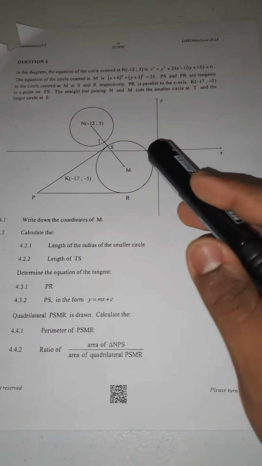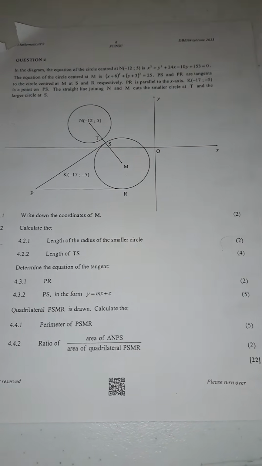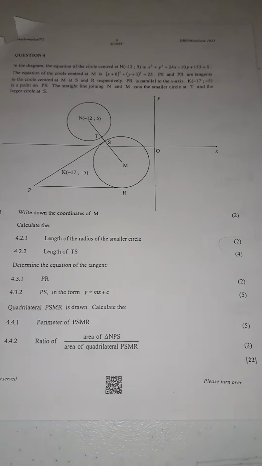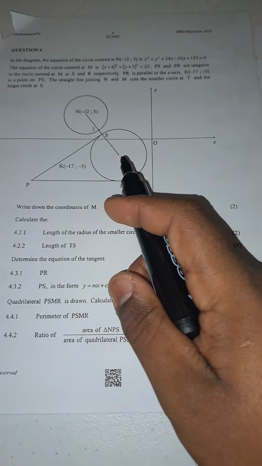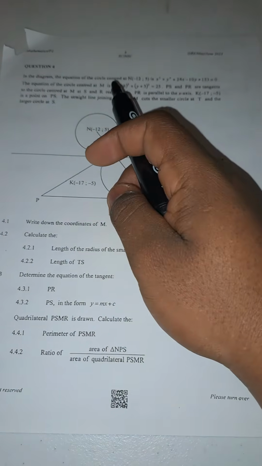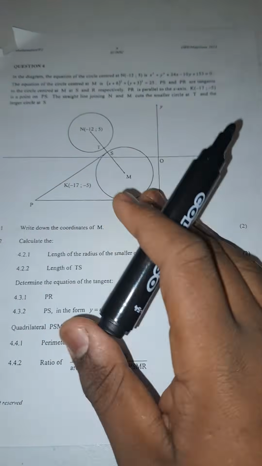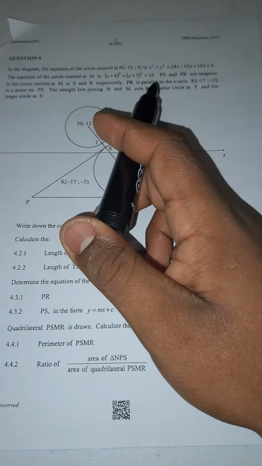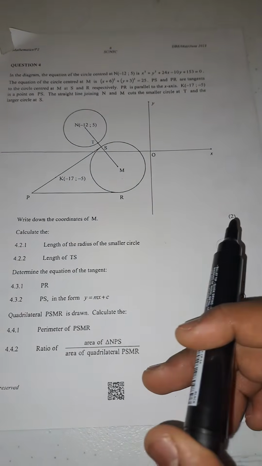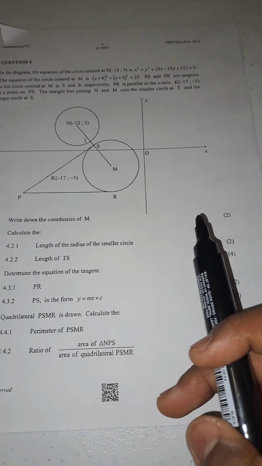Since I know my general equation for a circle, it is x minus a squared plus y minus b squared. The value of a there is the x value of the center, which is M. And then I'm given x plus 6, y plus 3, it means my coordinates of M are going to change the sign. It's going to be minus 6 and minus 3.